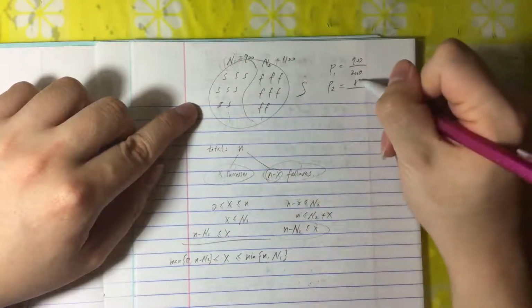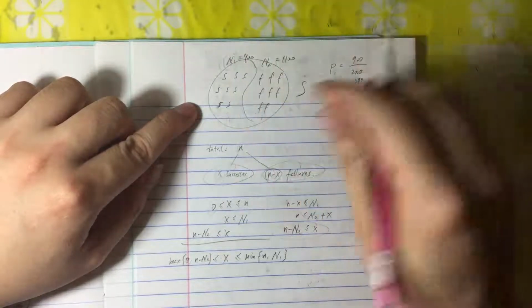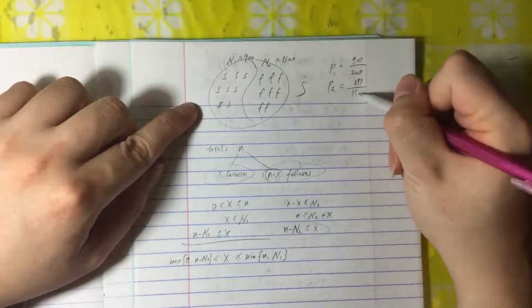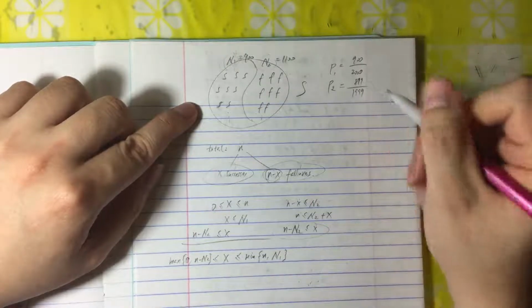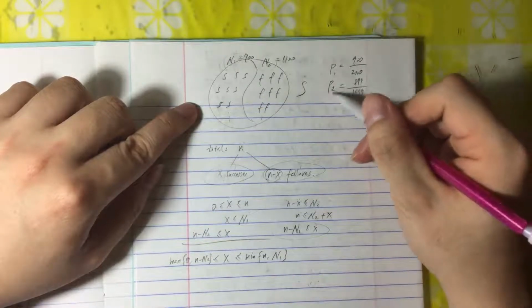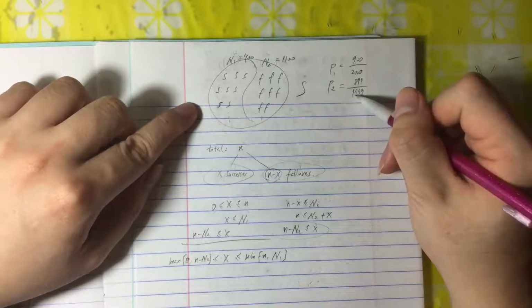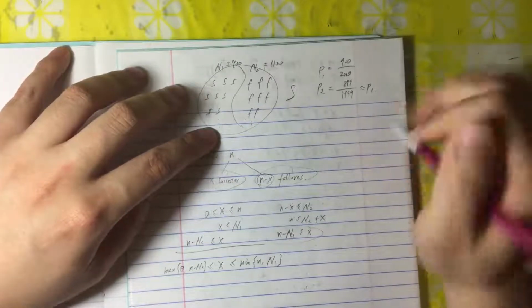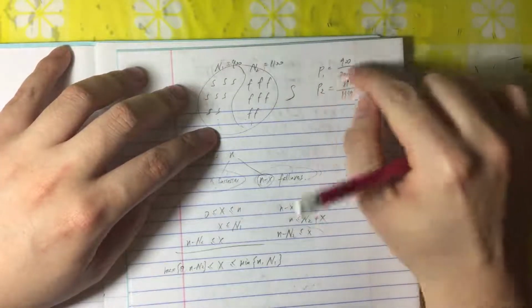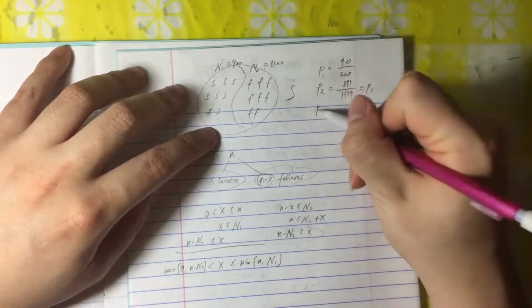There are 899 successes left, and 1,999 elements left in total. So the chance for the second success is 899 over 1,999. That's very close to P1. If we use a calculator, these two numbers are very close.